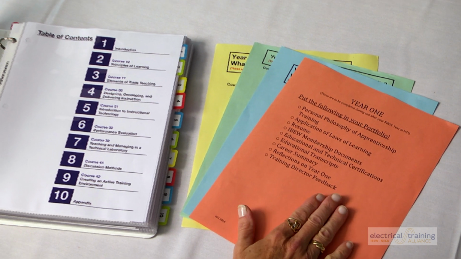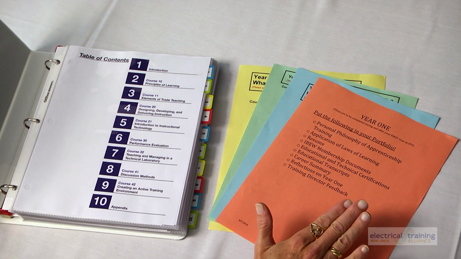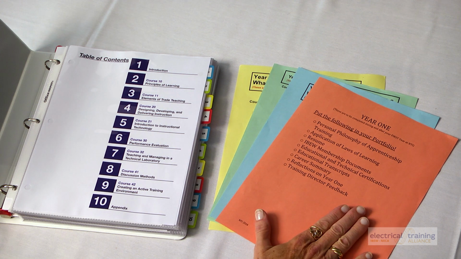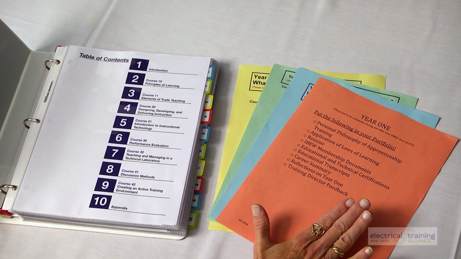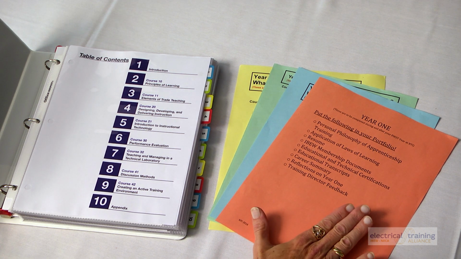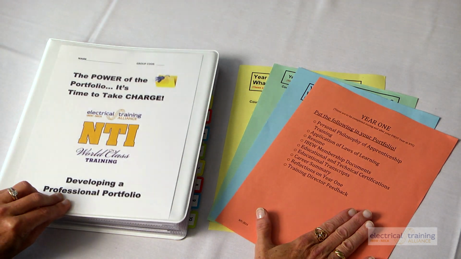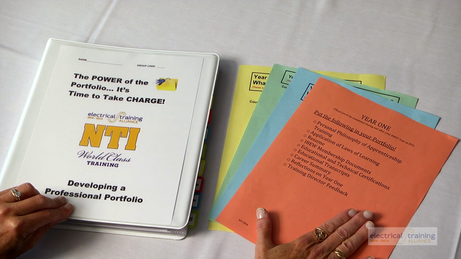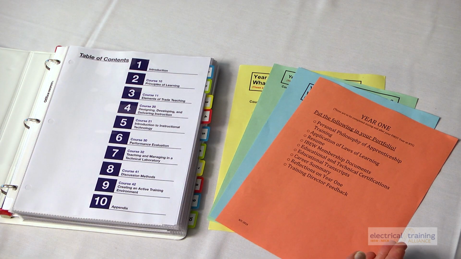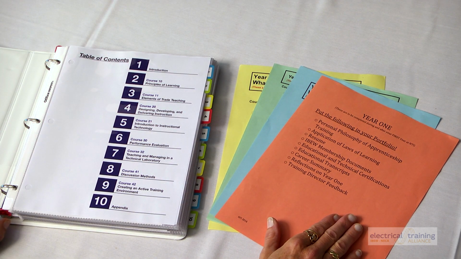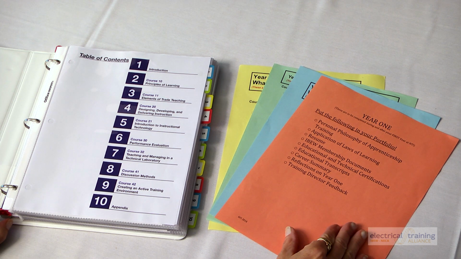This Year 1 checklist, you can find at the Portfolio Resource Center. You can also find that on the website, and we also give this to you in your notebook when you first arrive at the orientation. Let me give you an example of how to use the checklist.